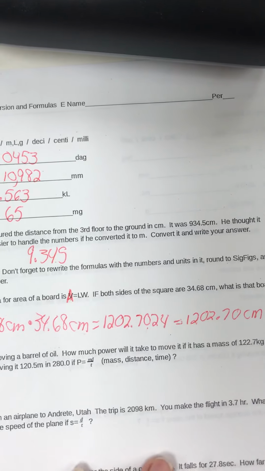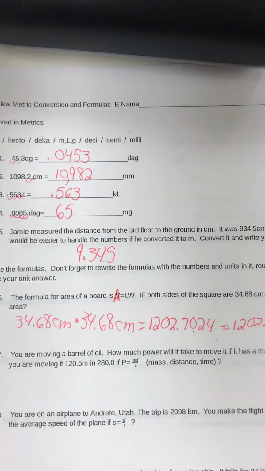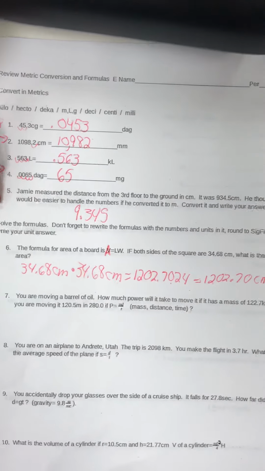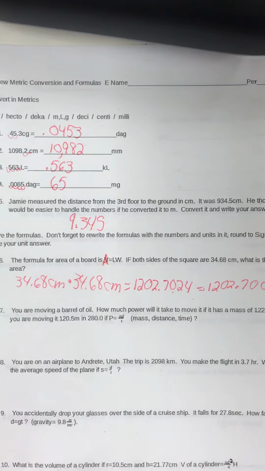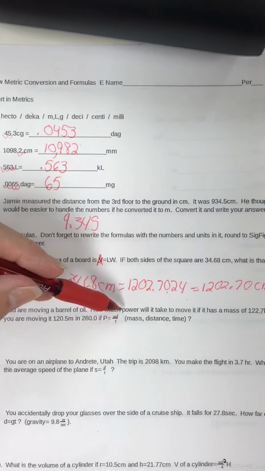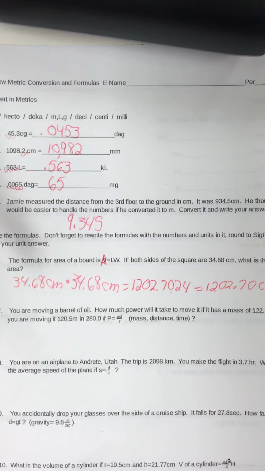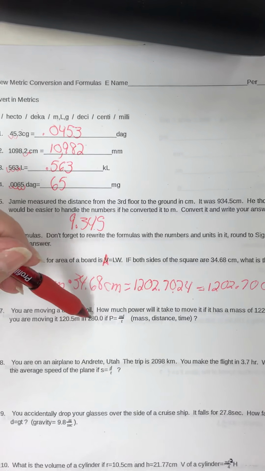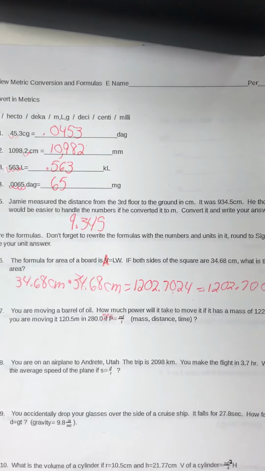Okay, so the number 7, move back over here. Number 7, let me move this up a little bit. Maybe I get a little bit more of it in the picture. Okay. If you are moving a barrel of oil, how much power will it take to move it if it has a mass of 122.7 kilograms and you are moving at 120.5 meters and 280.0 seconds? That's the other boo-boo on this paper. It left seconds off.